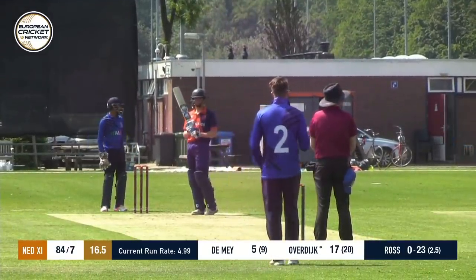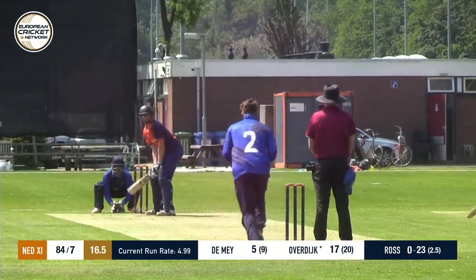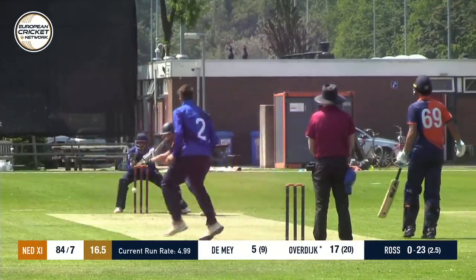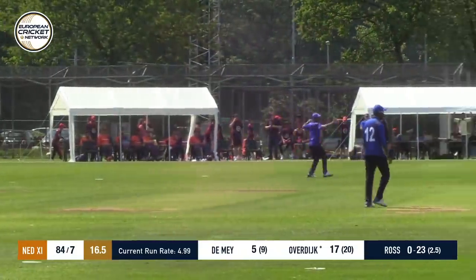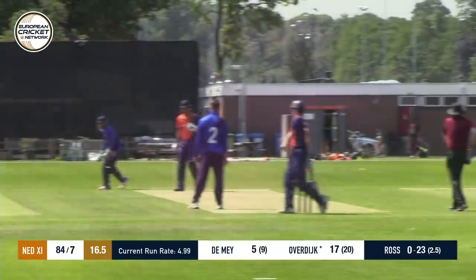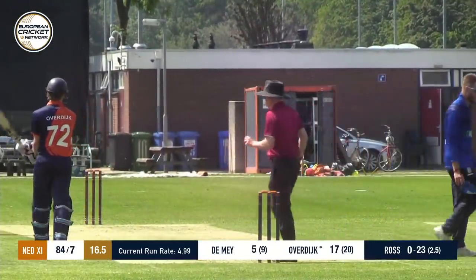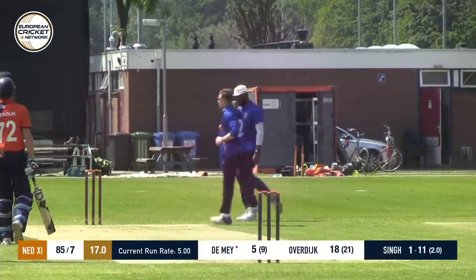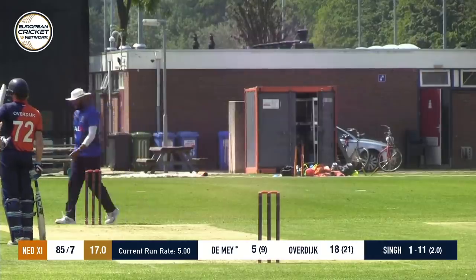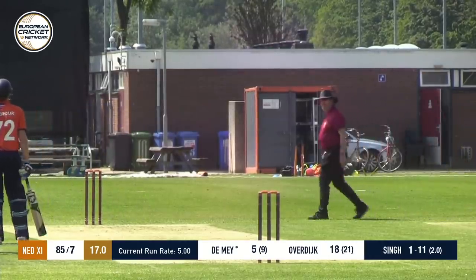He's picked up a couple of boundaries now. He gives himself a bit of room this time, and he'll get one, as that one's just guided out to the man at backward point. So at the end of the over, a much better one for Holland. 7 for 85.